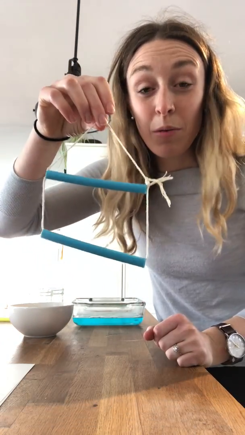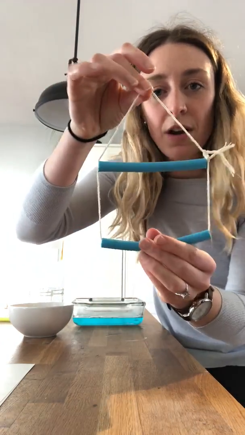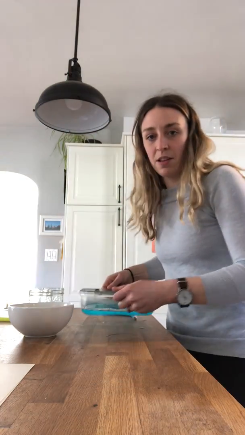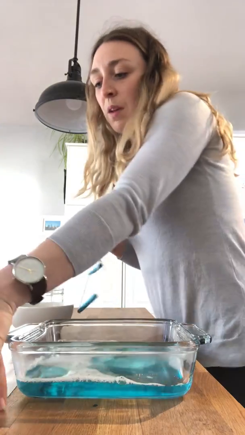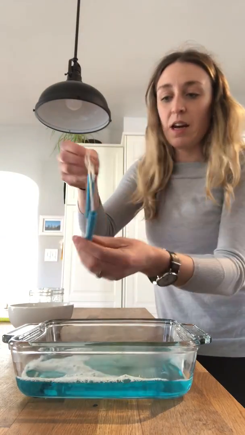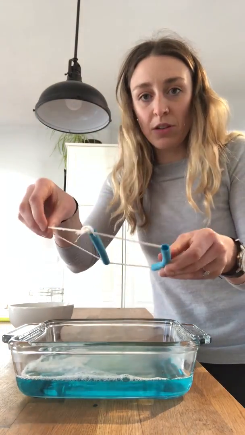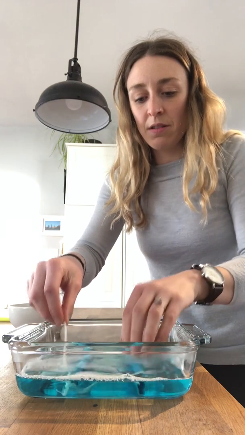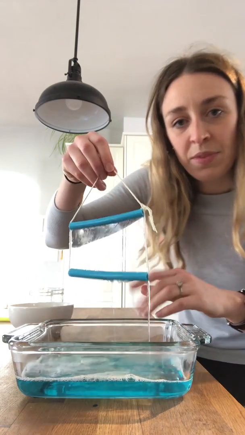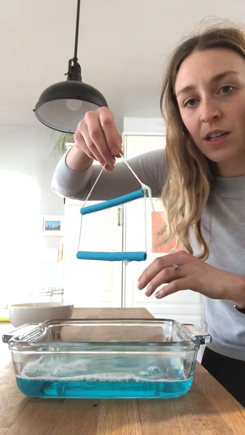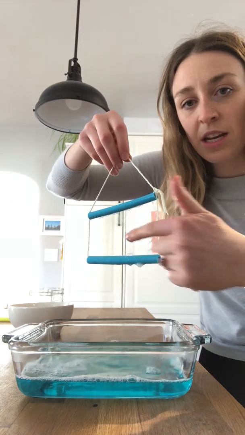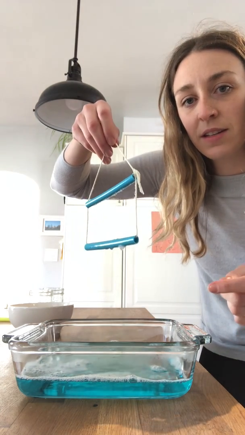Okay, so now what we're gonna do, and you can kind of imagine it, is we have a frame, we have a bubble mixture in here. We're gonna just create a bubble film in this frame. So you just dip it in and then lift it up. And can you see that kind of sheen? There's a film actually in here. Yeah, there you can see it.